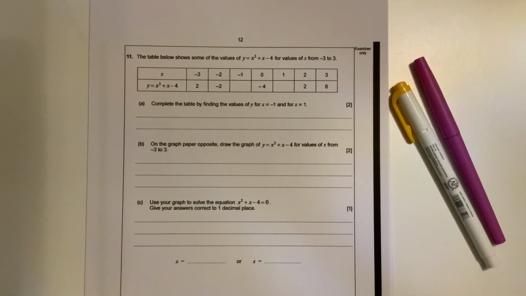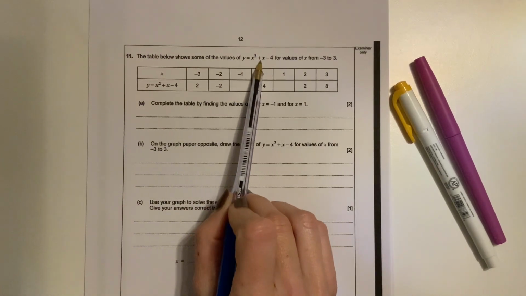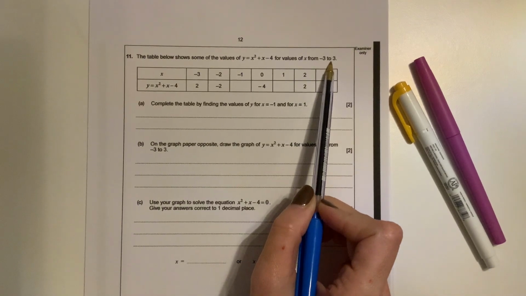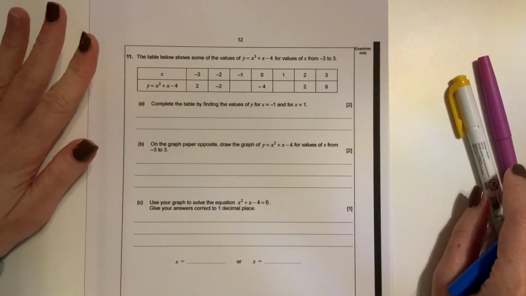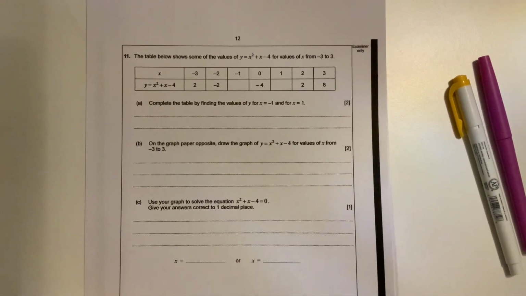Question 11. So the table below shows some of the values of y equals x squared plus x take away 4 for the values of x from -3 to 3. So when we see this question, we've always got a table. There's usually some gaps to fill in. Okay, so this is about drawing a graph.